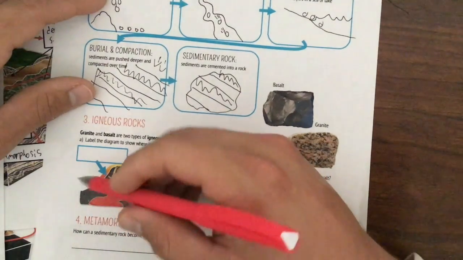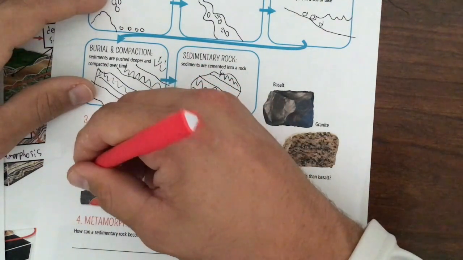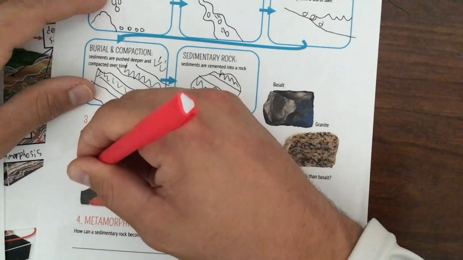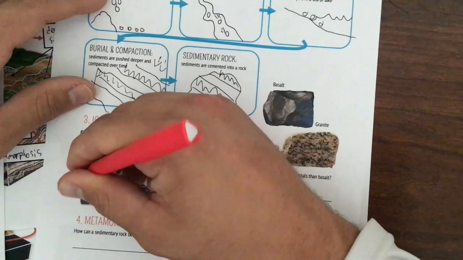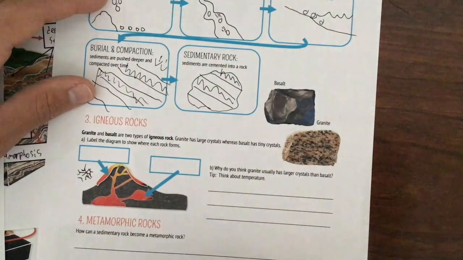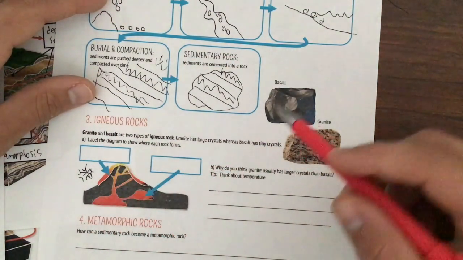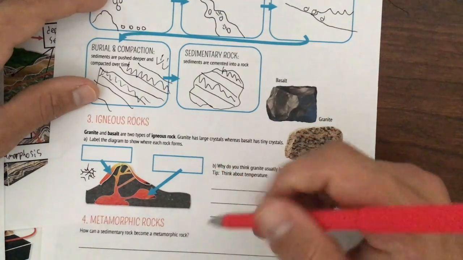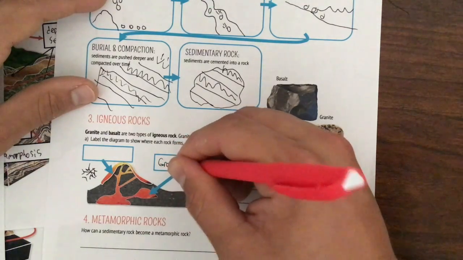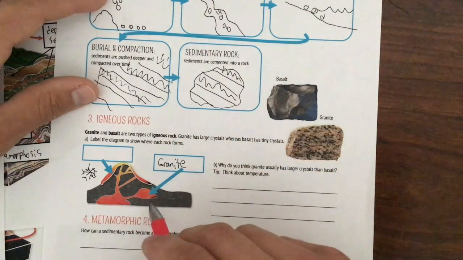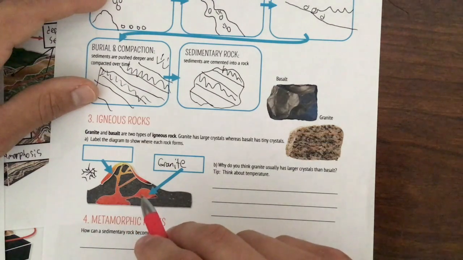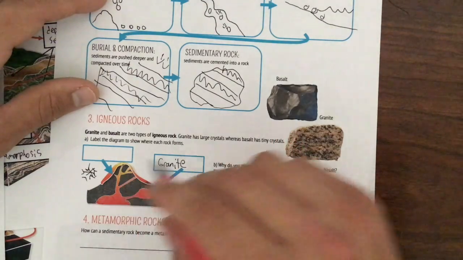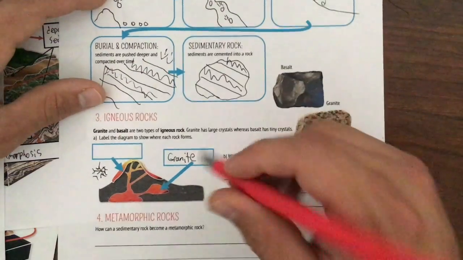All right, it's colder outside, right? Draw a little snowflake. It's Mr. Alt's best snowflake. So it's colder outside, so whichever one has small crystals is going to be outside. Granite has large crystals, so that means granite would cool inside the earth. It's hotter down here. So in this little pocket under the earth, it's going to take longer to cool down, and it's going to grow nice big crystals. Whereas this one has tiny crystals, so basalt.